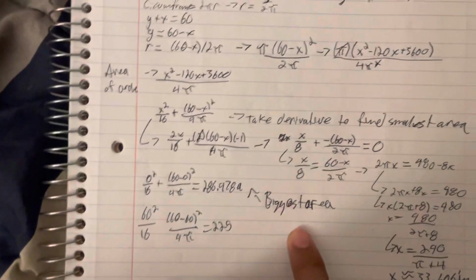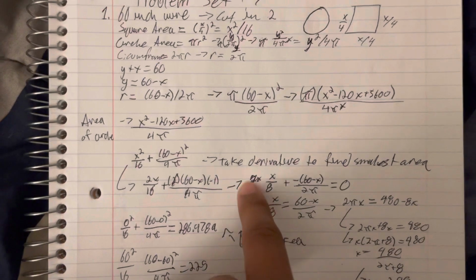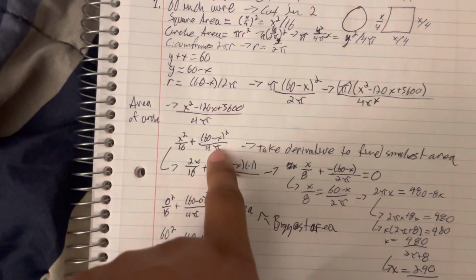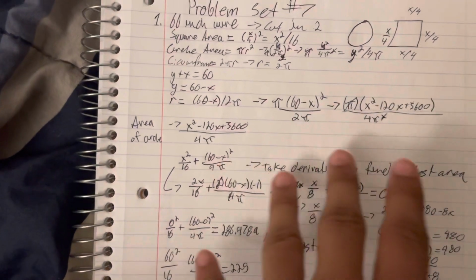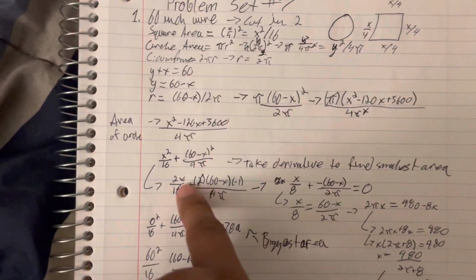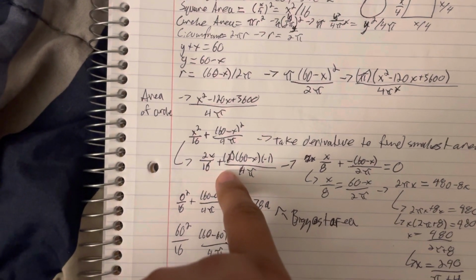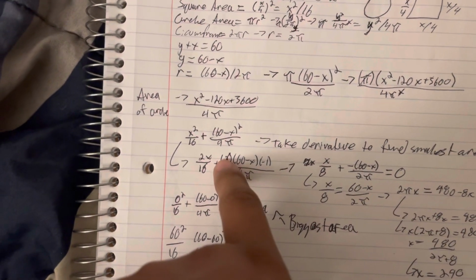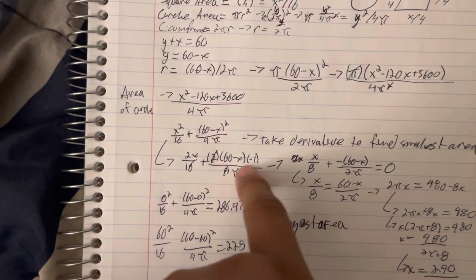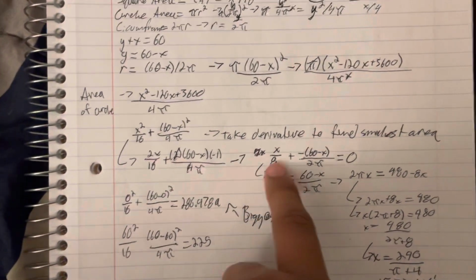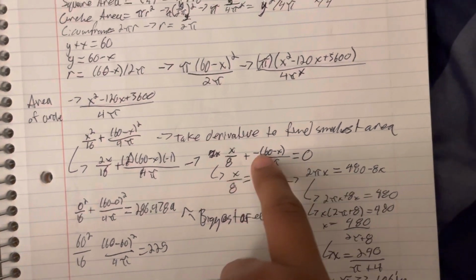And then it asks us to find the lengths of both for the minimal area and the biggest area. So what I did from there was I took the derivative of the equations. You add both equations to find the total area. So I took the derivative of this equation right here, which is just equal to 2x over 16 plus 2 times 60 minus x times negative 1 for pi. Those cancel out, simplify everything, and you end up with this.